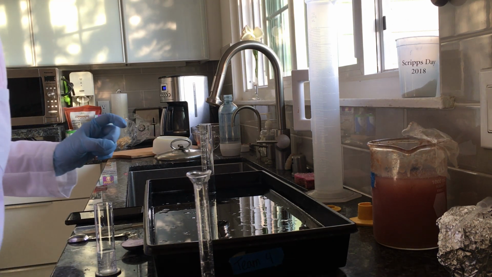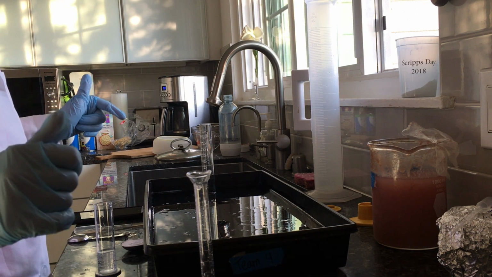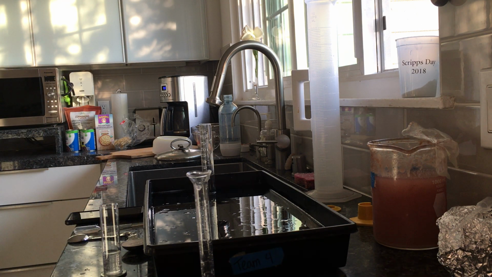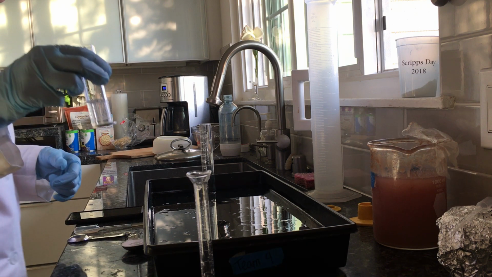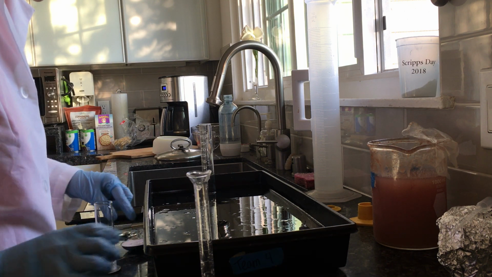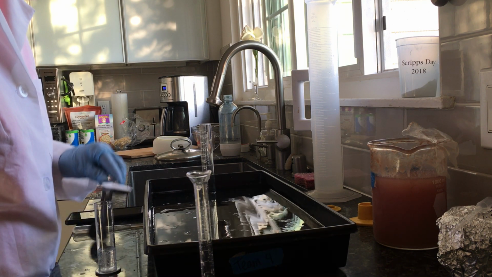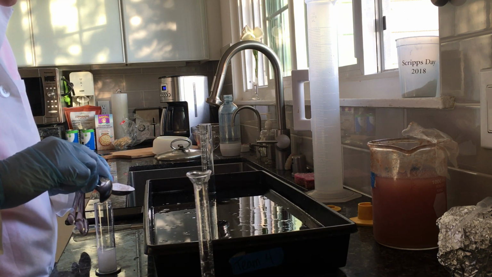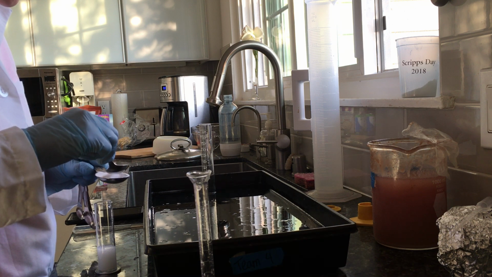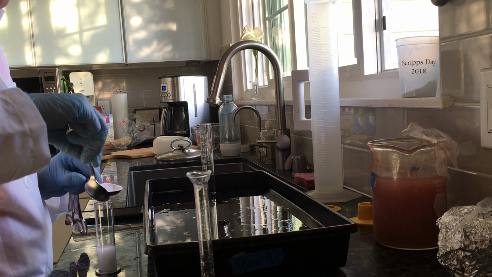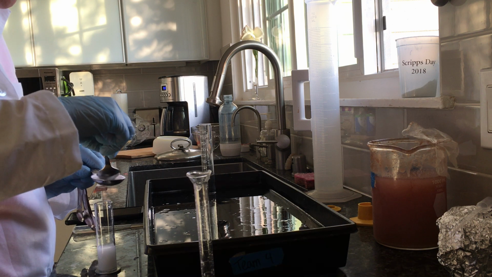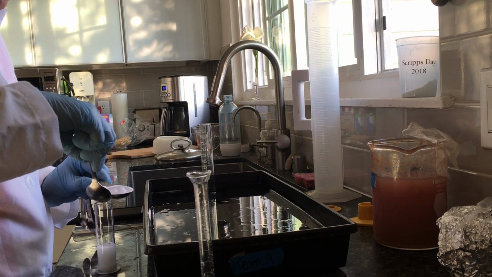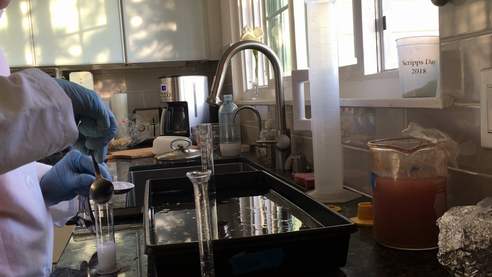Okay, so for this experiment, we're looking at pH. Here I've got 10 milliliters of hydrogen peroxide, and I'm going to add baking soda to it. And I wish I had a funnel, but I don't. So, definite source of error. If we were at school, we would use a funnel.